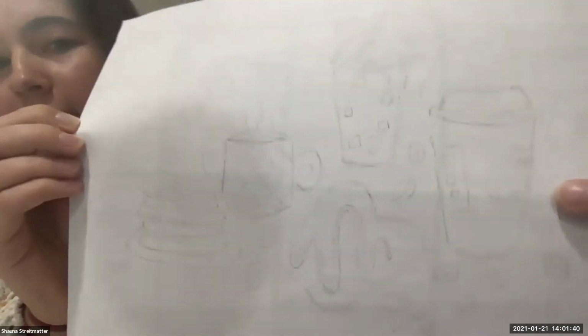One more. I kind of made a breakfast scene out of mine. I don't know if you can see because I drew pretty lightly, but I have a cold drink, and then a hot to-go cup and a mug, and then there's some beans, then there's pancakes and toast. Nice. Who doesn't like pancakes?